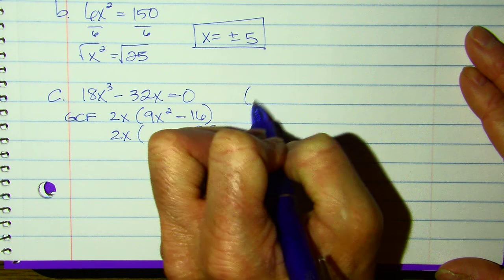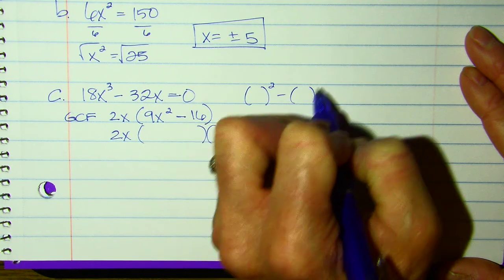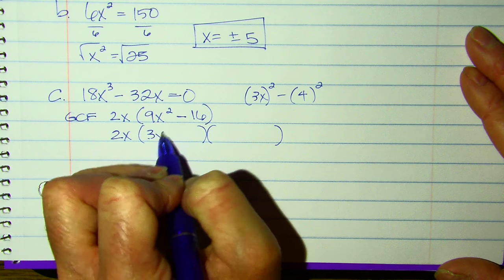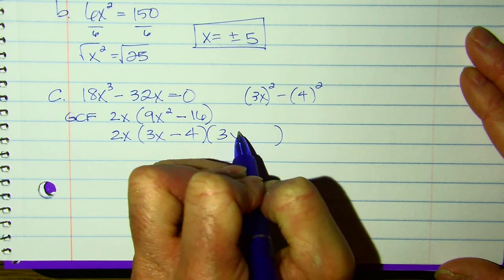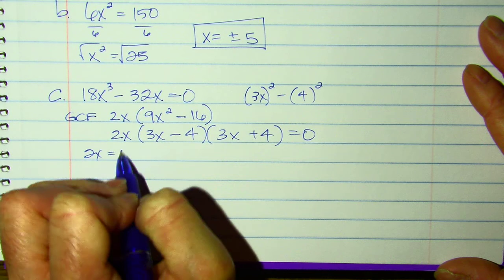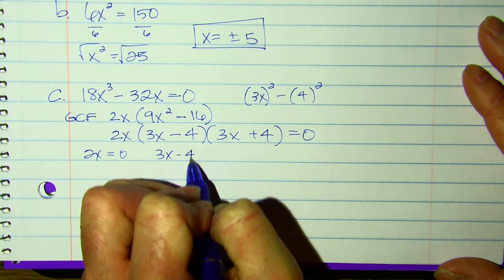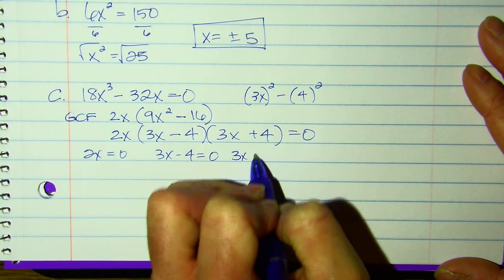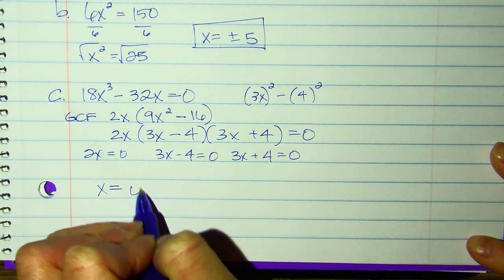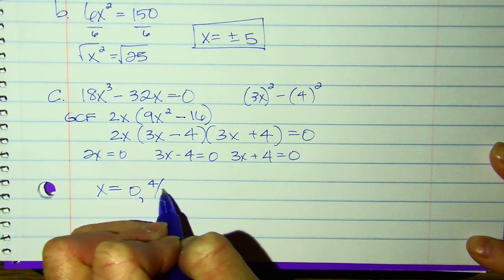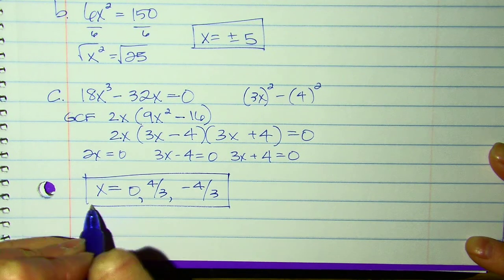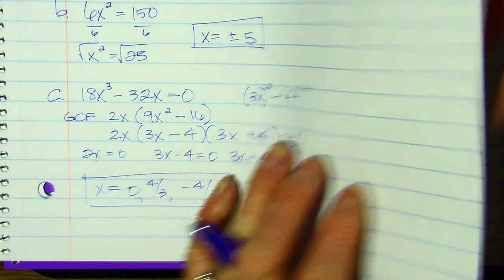So that would give me 3x and 4. So my factors are 3x minus 4 and 3x plus 4. And if I set each of these equal to 0, your 3 solutions are 0, 4/3, and negative 4/3. Next one.